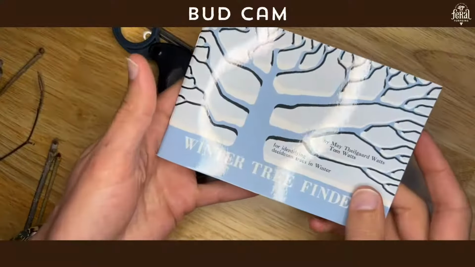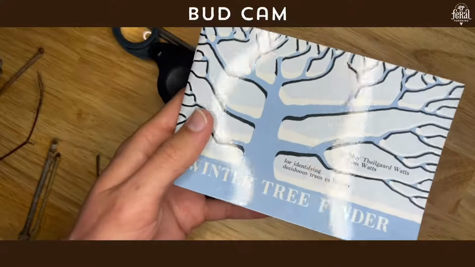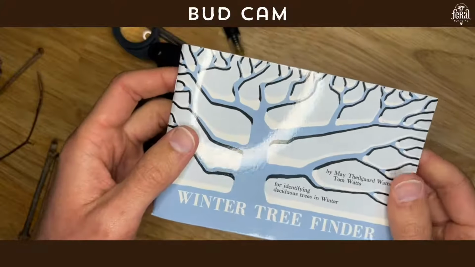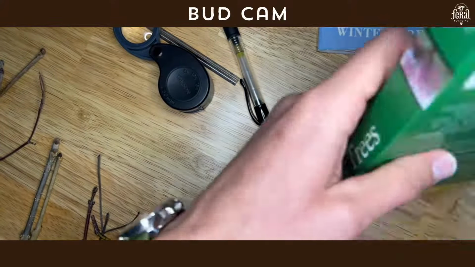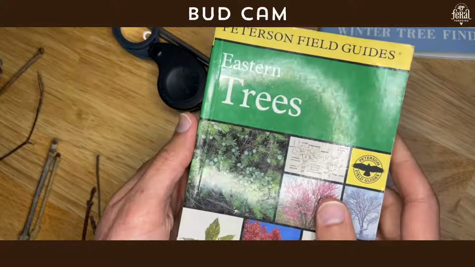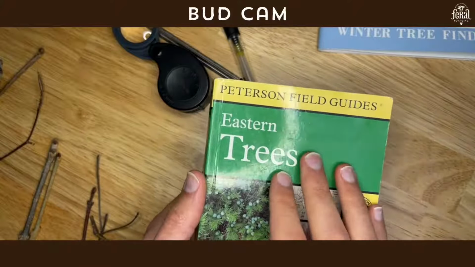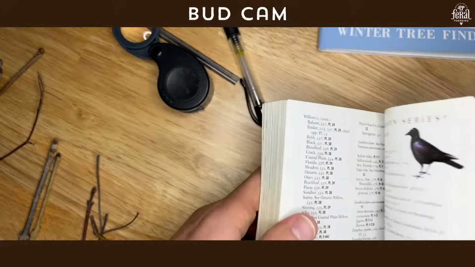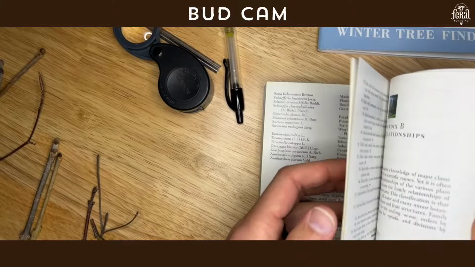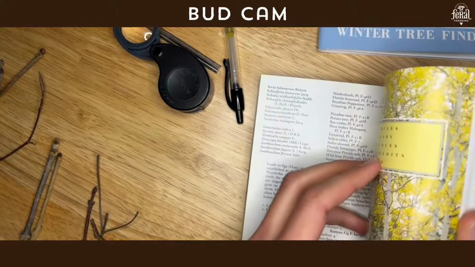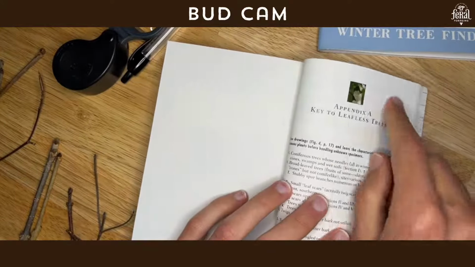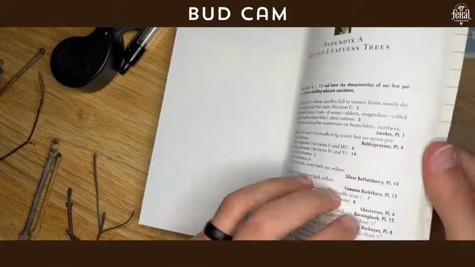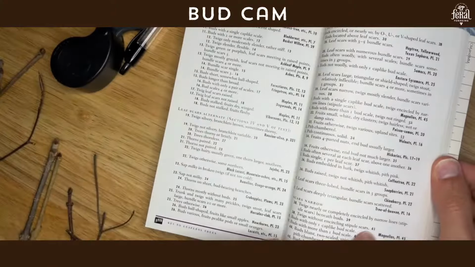So here's one. This is the Winter Tree Finder. This is a great book. I highly recommend it. And I think it's relevant to basically all of Eastern North America. But the one that I really love is this right here. This is the Peterson Field Guide to Eastern Trees. And I really like this book because it has a lot of great resources for identifying trees in the wintertime. If we look at the appendix right here, key to leafless trees. All right, so in here is a set of all those questions that we were just talking about.